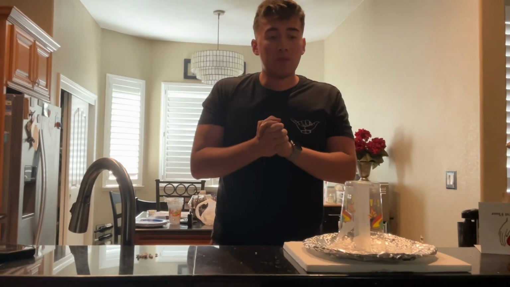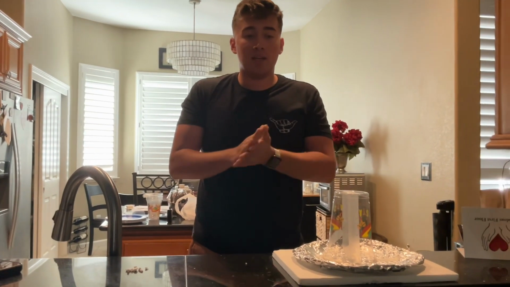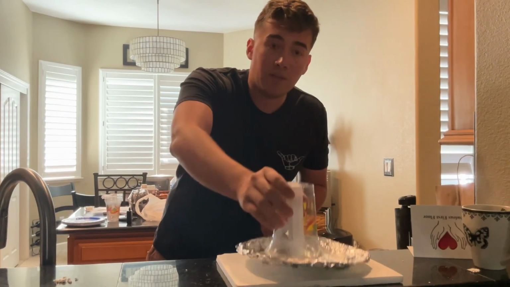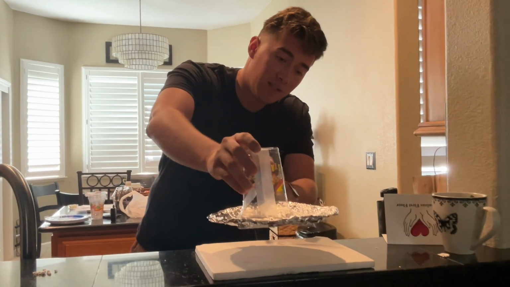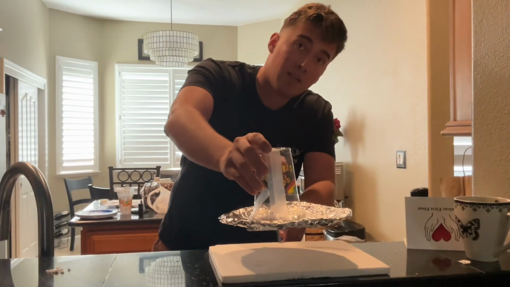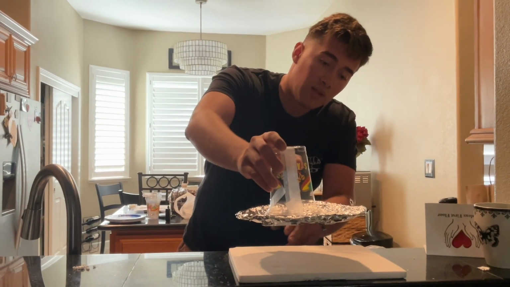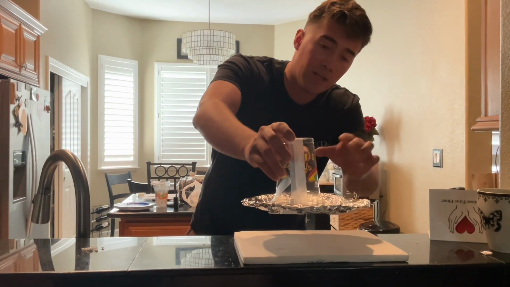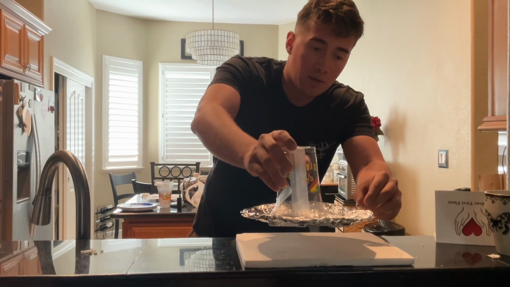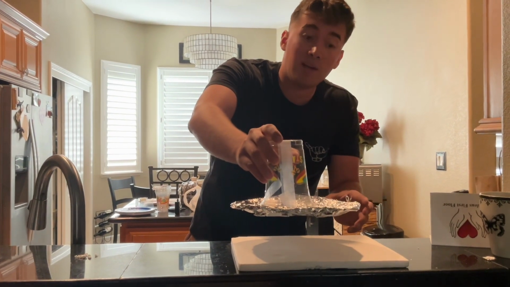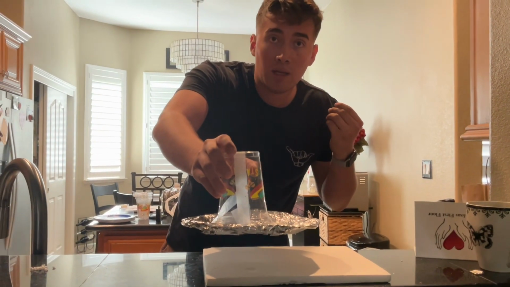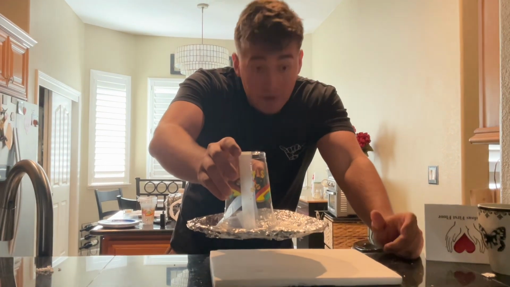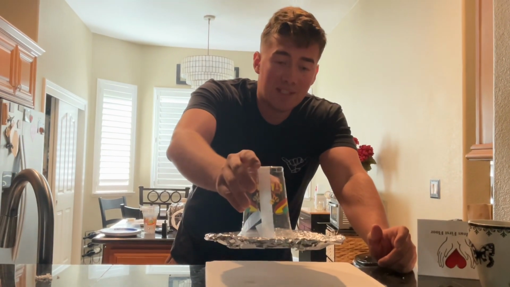Now, let's see if this can also work via induction. So induction is the same. This plate is going to be charged by this base without touching. So this is all being charged right now. Again, I'm going to go ahead and grab it. And if you didn't see it there, it lit up again. You could hear that little spark. And I felt it. I felt a little zap.